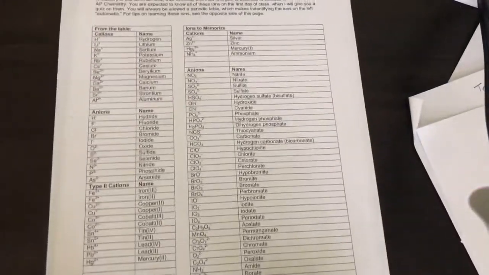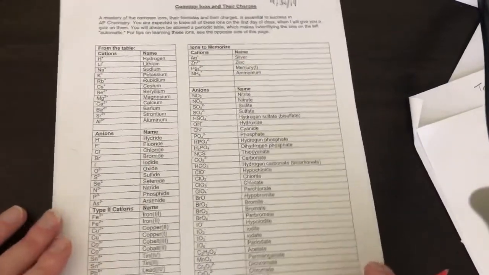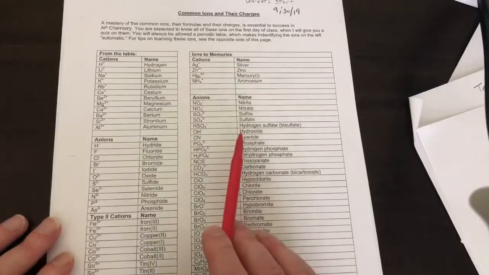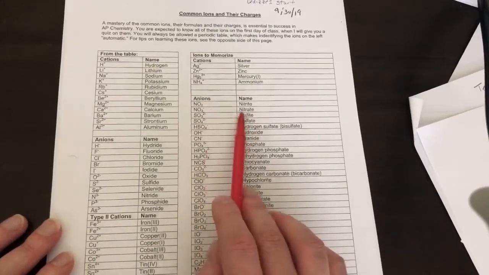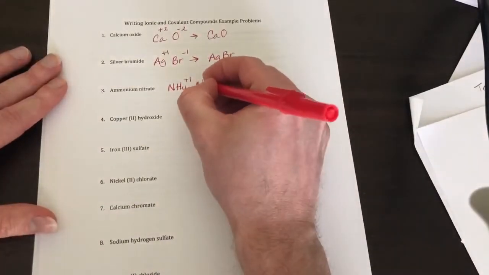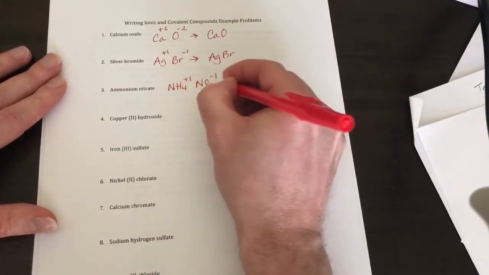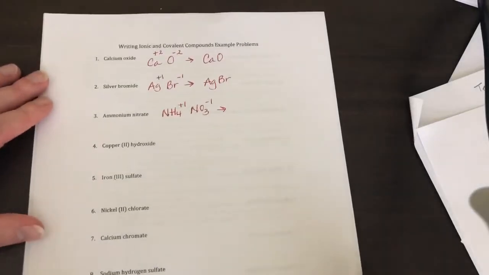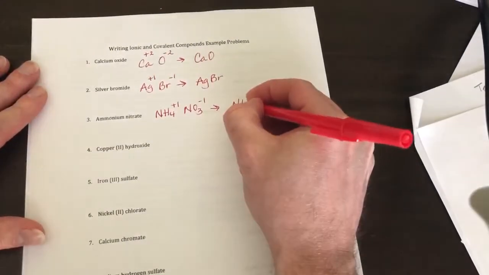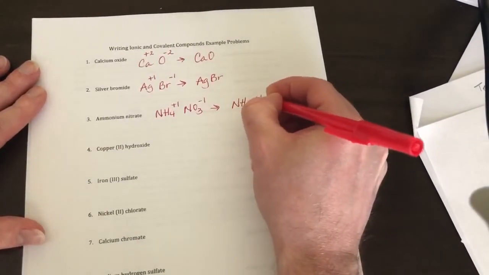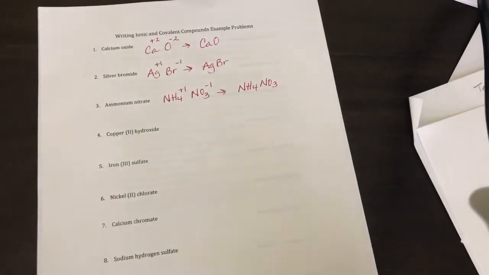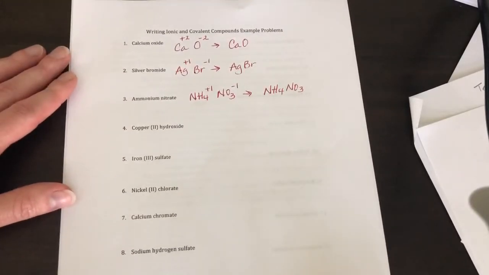Nitrate. Okay, so we're going to go down here, and nitrate is right here. It's NO3 with a -1 charge. Okay, so these are equal and opposites, so we don't crisscross and we don't use parentheses. Now we'll start getting into other problems where we're going to have to crisscross, okay?